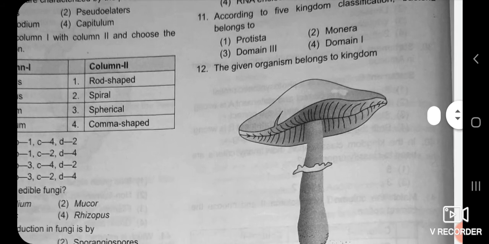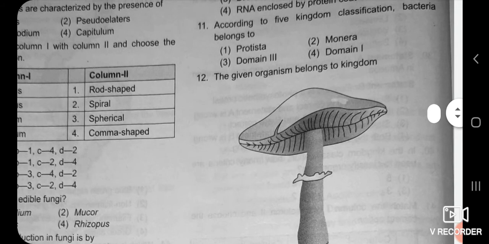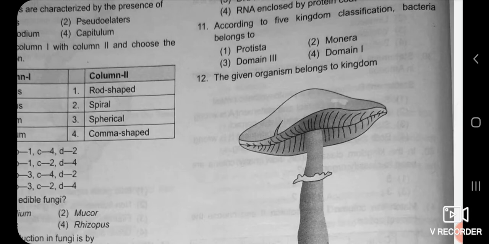Then, according to the five kingdom classification, bacteria belongs to. So Whittaker has given the five kingdoms: Monera, Protista, Fungi, Plantae, Animalia. Here the question is that according to this five kingdom system of classification, the bacteria belongs to. So bacteria belongs to the kingdom Monera. So the answer is the second one.